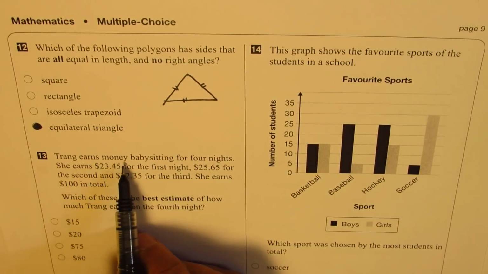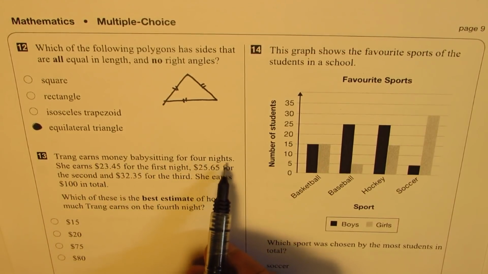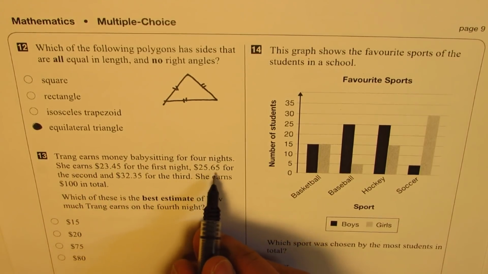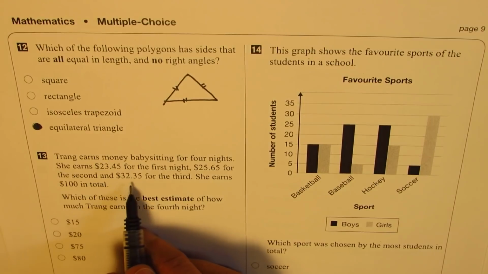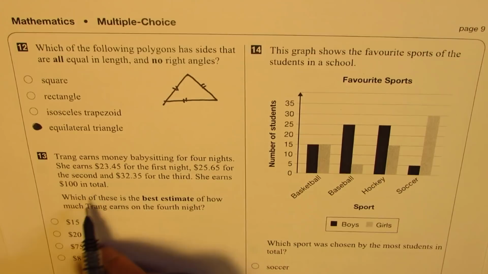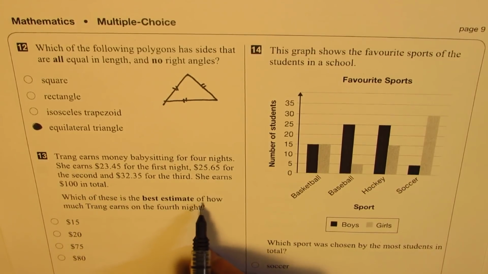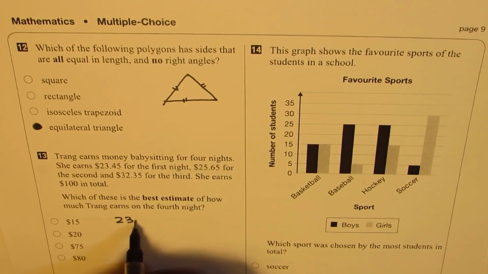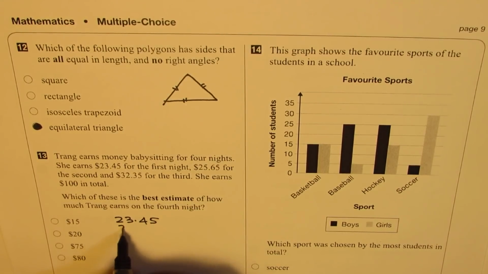Trang earns money babysitting for 4 nights. She earns $23.45 for the first night, $25.65 for the second, and $32.35 for the third. She earns 100 in total. Which of these is the best estimate of how much Trang earns in the fourth night? So we have to take away the total from 100. So let's add the amounts which are given to us. 23.45 will add to this 25.65, and then we have 32.35.